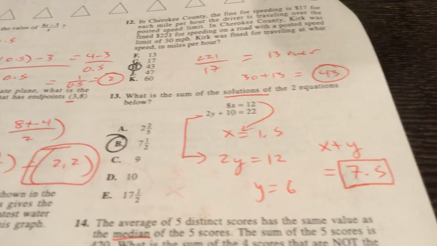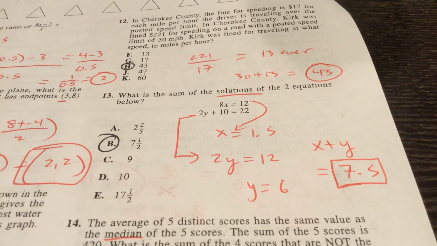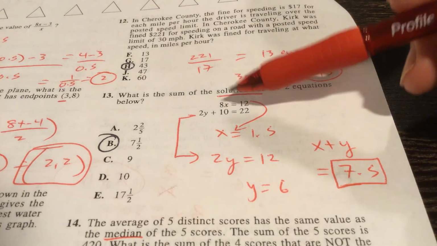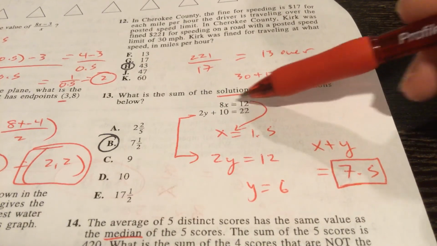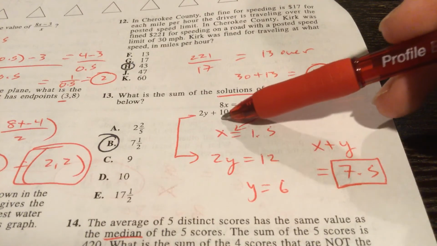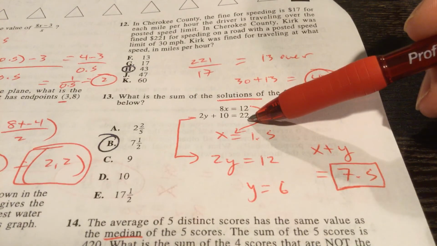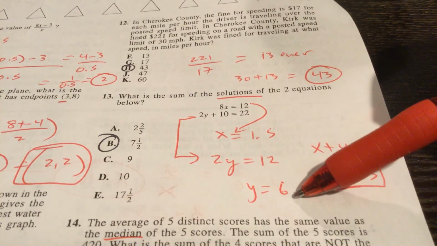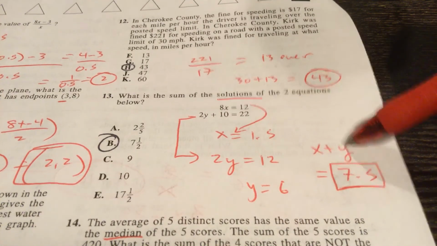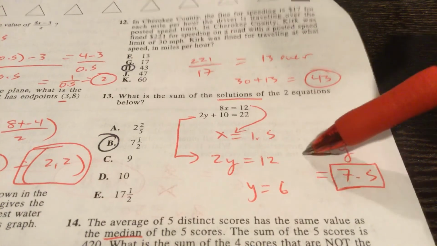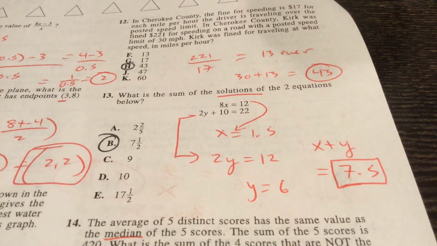What is the sum of the solutions of the 2 equations? This looks like something from chapter 3 in algebra 2, but it's not really. I mean, you can figure out what x is right here. You can figure out what y is all by itself. 8x equals 12, and x is 1.5. Subtract 10 here, you get 2y is 12. So y is 6. So what is the sum of those 2 solutions? 7.5.